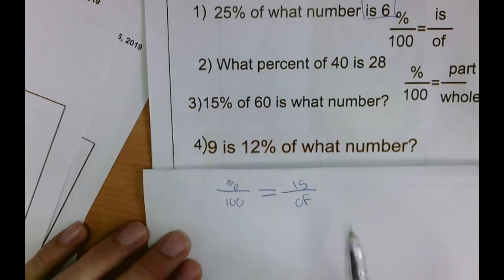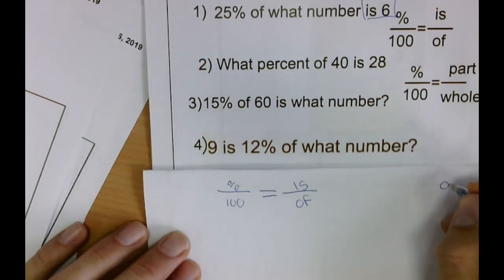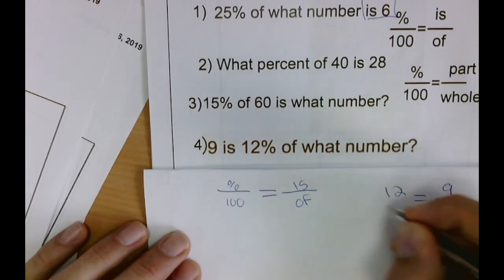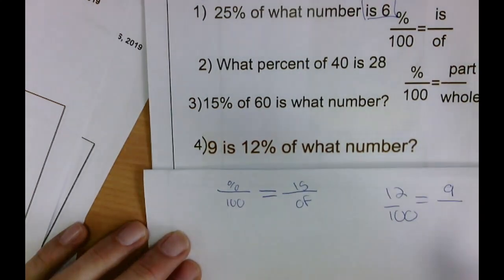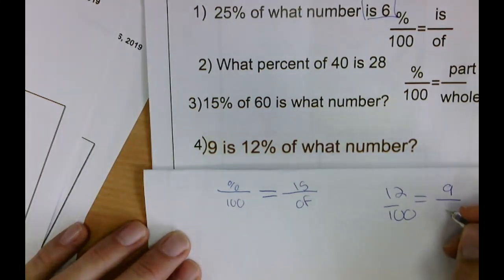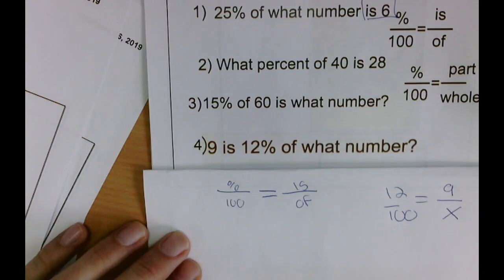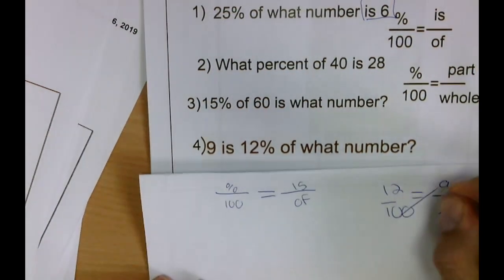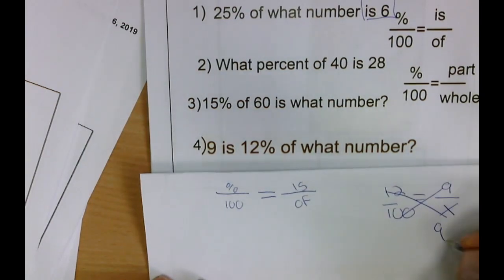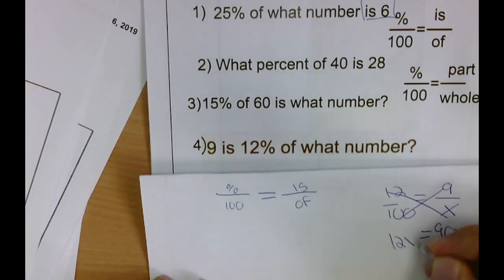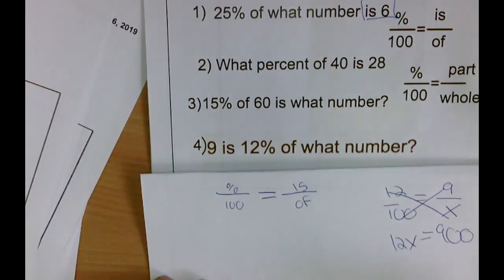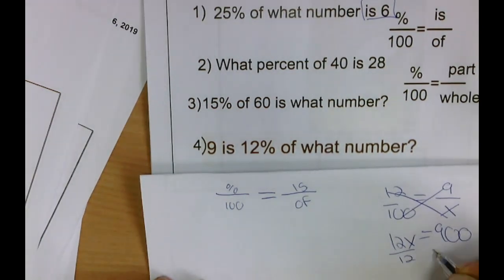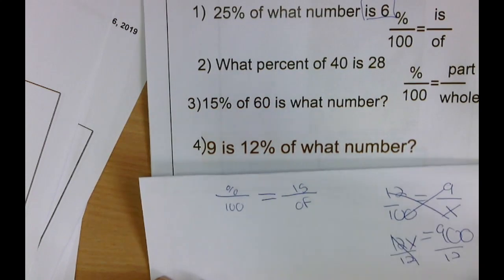Let's continue. We have 9 is, so we'll do 9. And we have 12% over 100. Of what number? So I'm missing the of part. Now I'll multiply opposite to get 900 is equal to 12x. Next, I'll divide both sides by 100. Not 100, but 12. To get x is equal to 75.